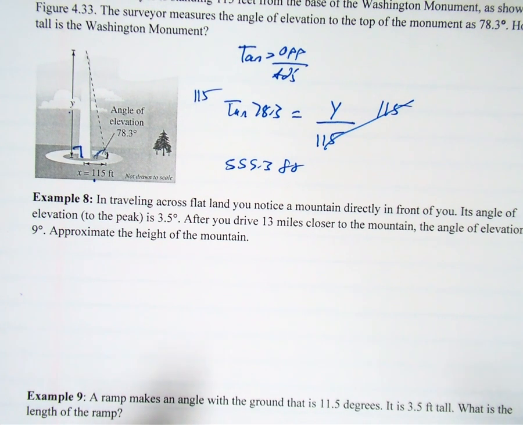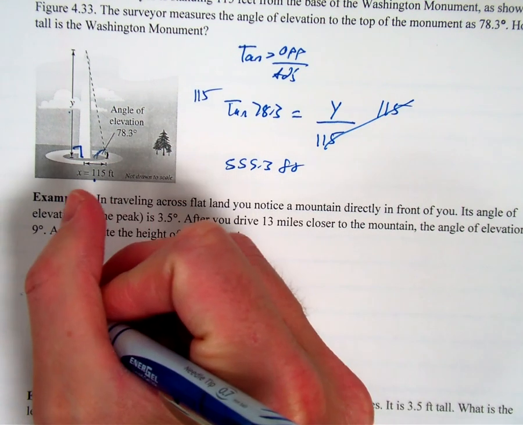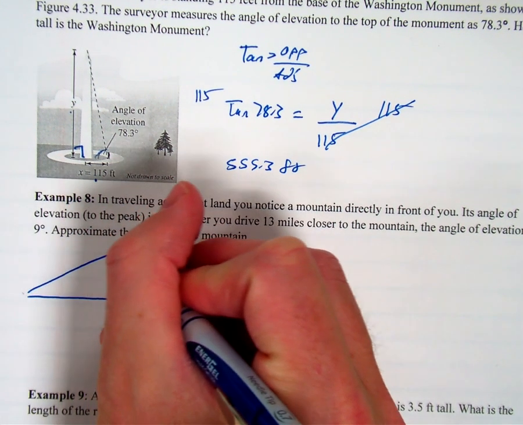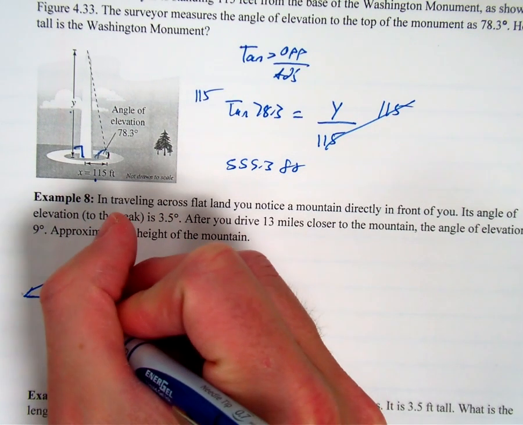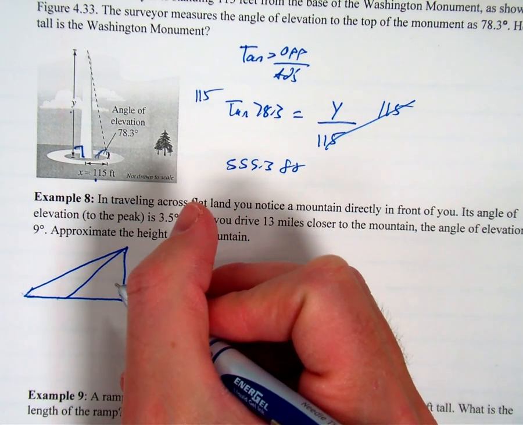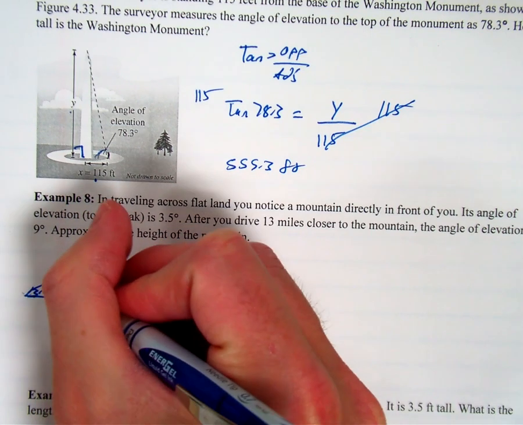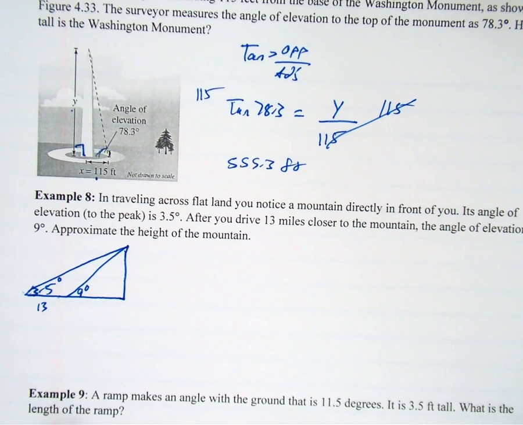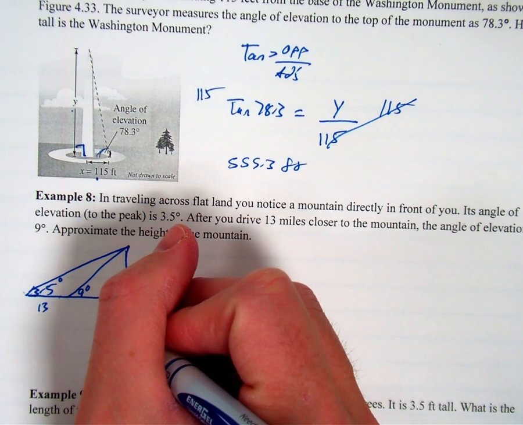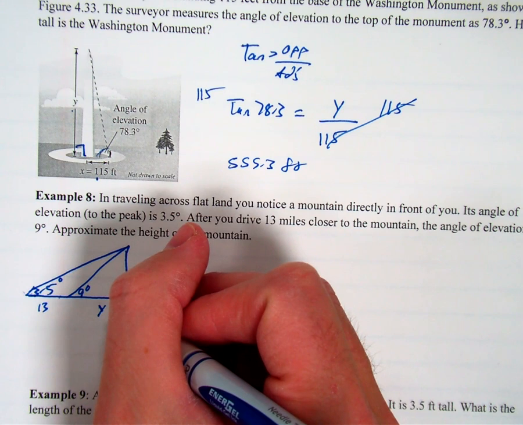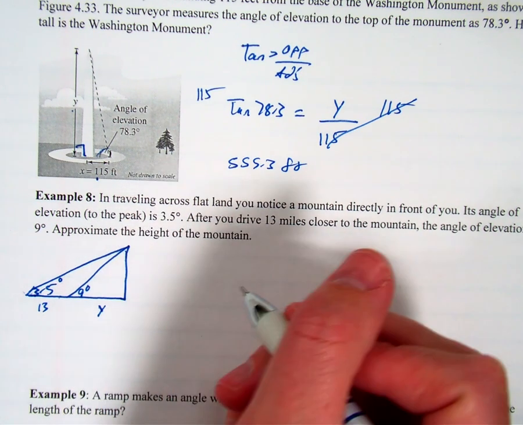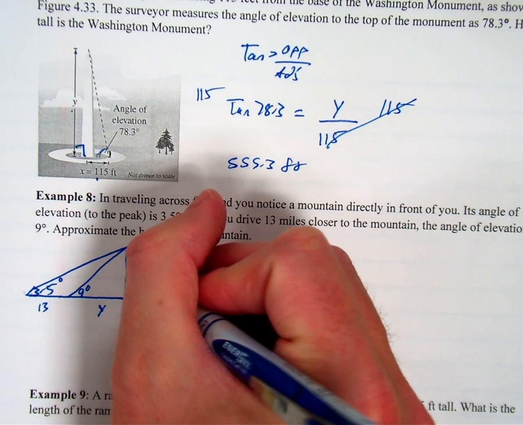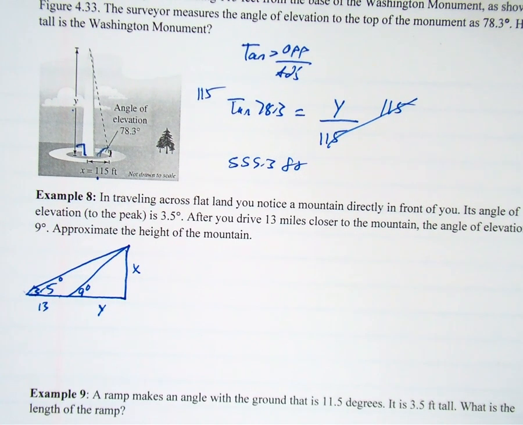This is a good one. So here's our picture. And by good one, I mean a really tough one. A lot of details. So we got 3.5 degrees there, 9 degrees here. This little piece is 13. I don't know how far this one is. We'll call that y, because the answer key I'm looking at from before called that one y. I don't want to flip-flop the letters and mess this problem up.